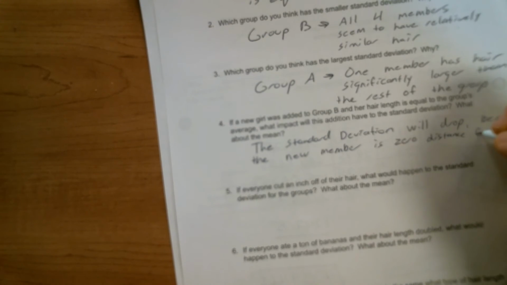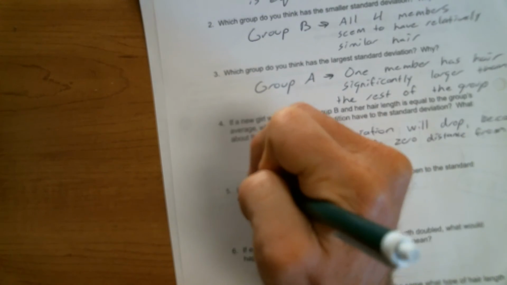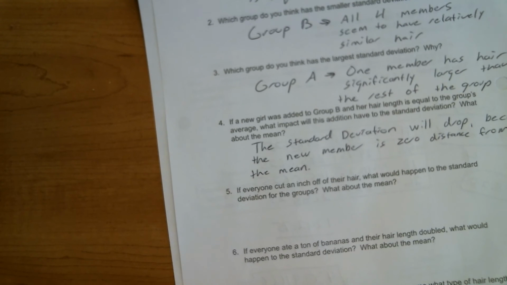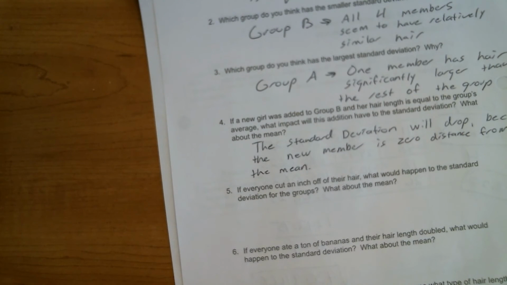All right, and that zero is going to drag down the standard deviation calculation. All right, it gets tricky because there's the mean, and then we keep saying average distance from the mean. So it can be difficult to keep those two separate, but they are two different things.